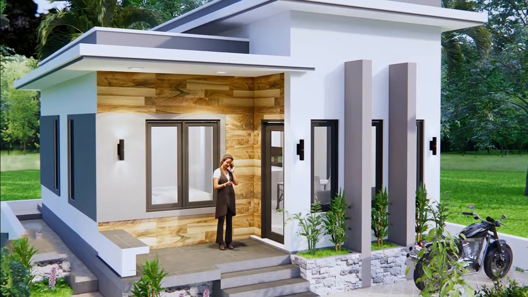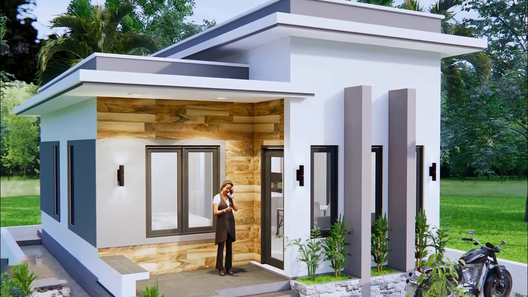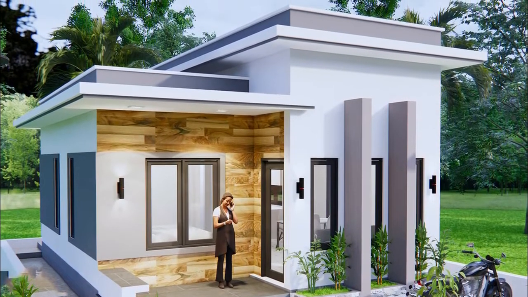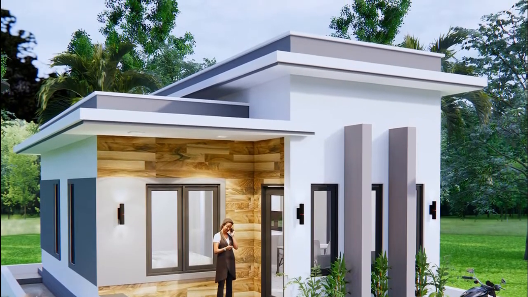Firstly, define clutter. Then, get rid of it so as to make your surfaces as minimal as possible. Ask yourself questions like, do I use it? Do I love it? Do I need it?